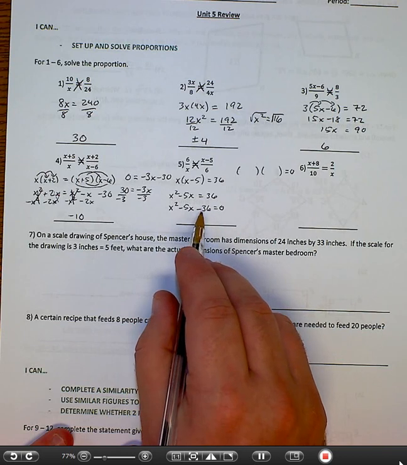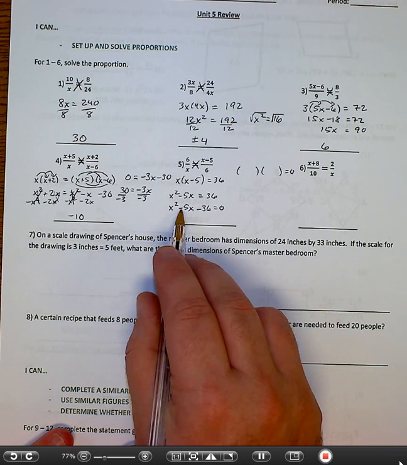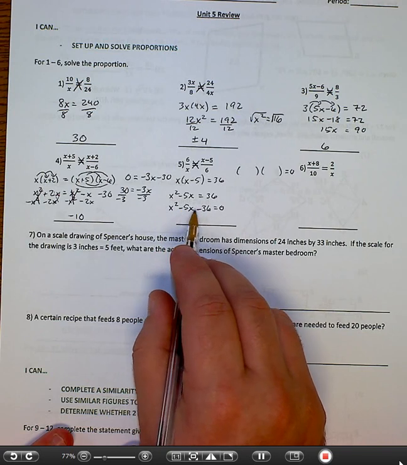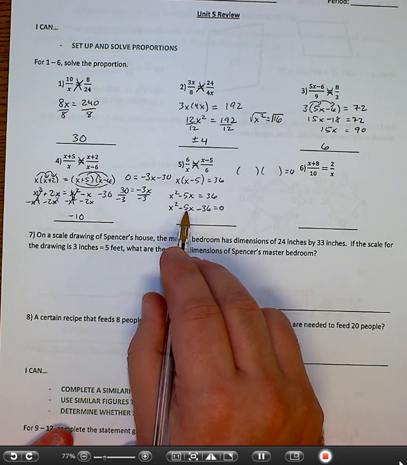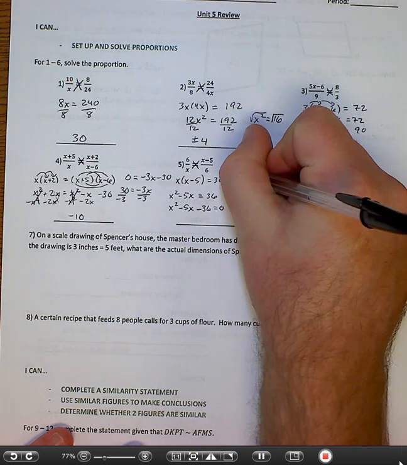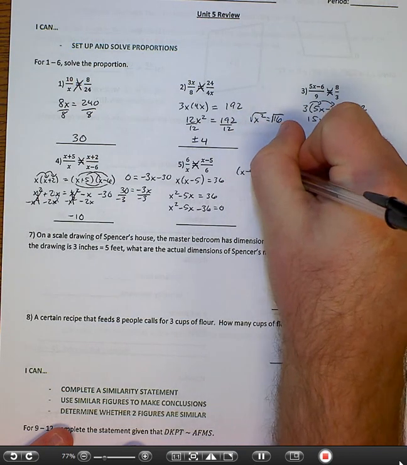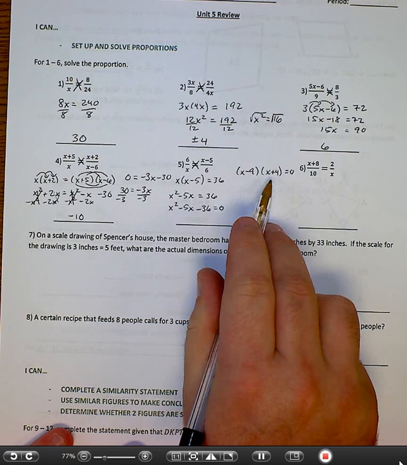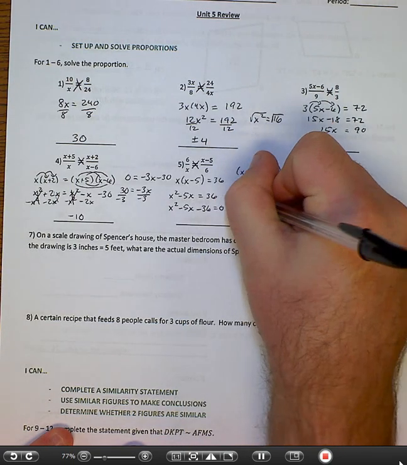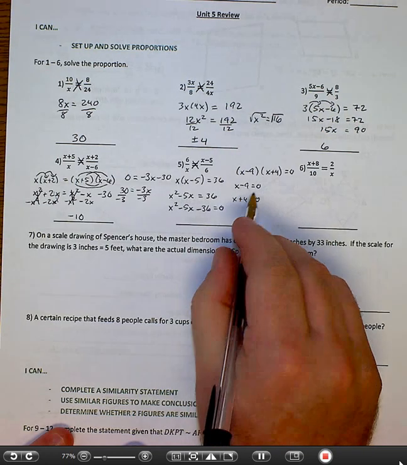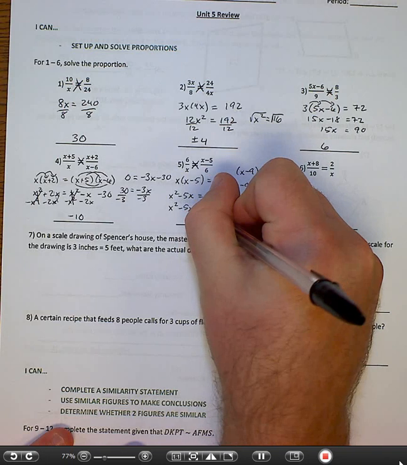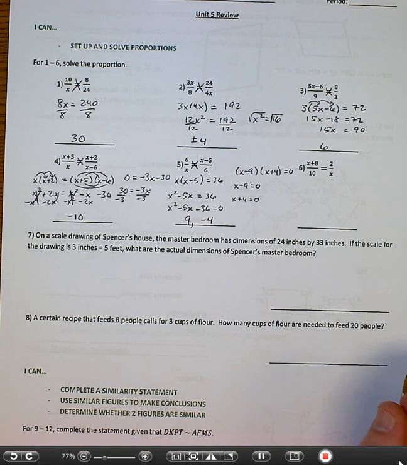So I got negative 36 and 1, that does not add to negative 5. Negative 18 and 2, that does not add to negative 5. Negative 12 and 3, that does not add to negative 5. Negative 9 and 4, and there it is. So x minus 9, x plus 4, but we're not done yet. Now I got to set both of those equal to 0. Basically the sign just flips. So add 9, I get x equals 9. Subtract 4, x equals negative 4. Two answers there. Okay.